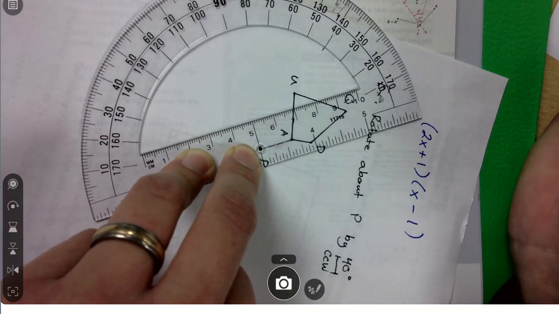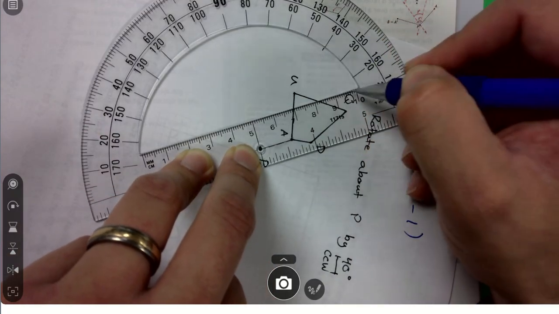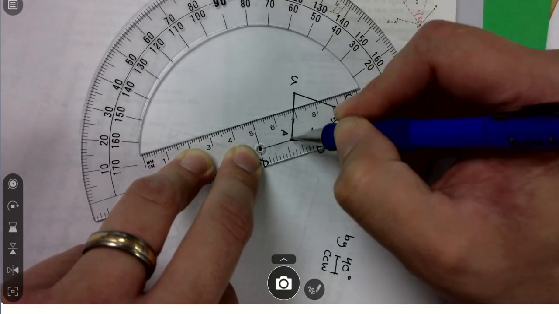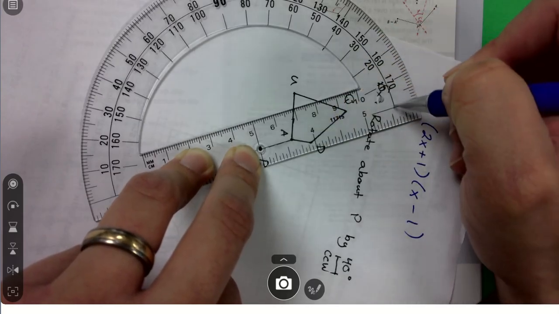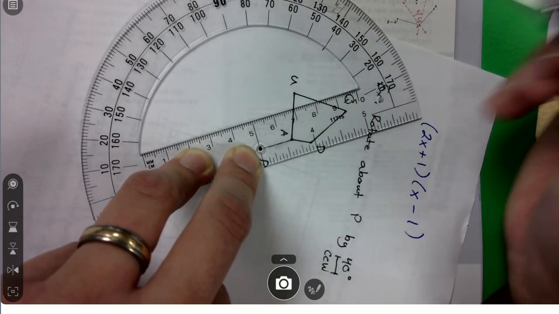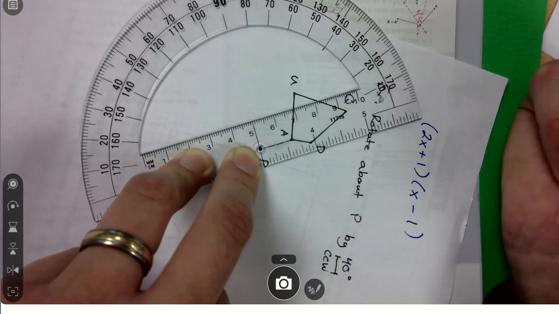Okay. So all I've done now is I found where's 40 degrees of rotation from point A. Now I did it all the way out here. Does everybody have a mark at 40 degrees when this is lined up?